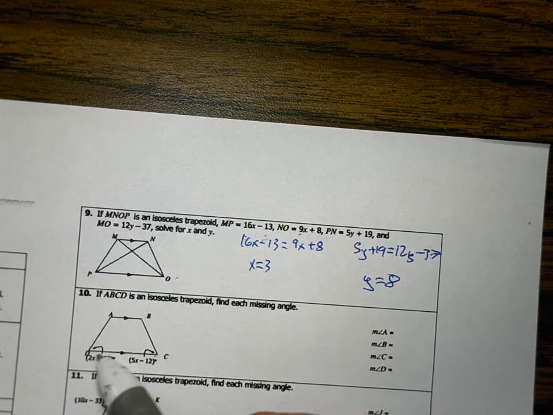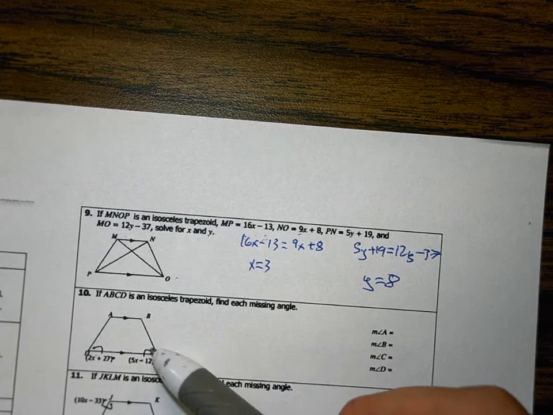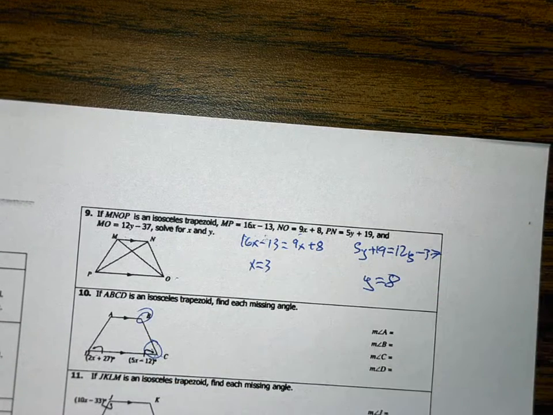So looking at the next one, I know that base angles are congruent. I can set those two equal to each other. Once I know these two, these angles here are supplementary, so that's how I can find those angles.